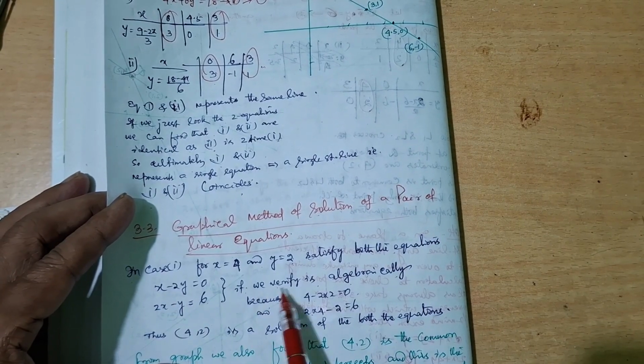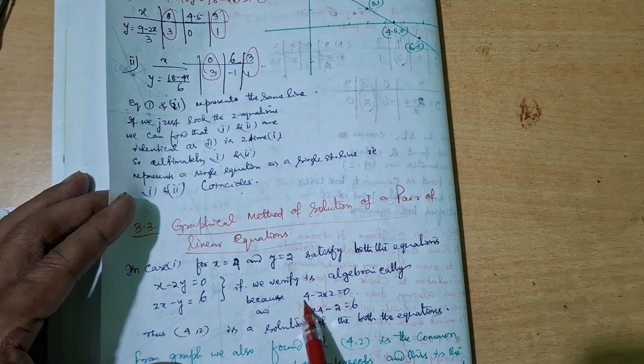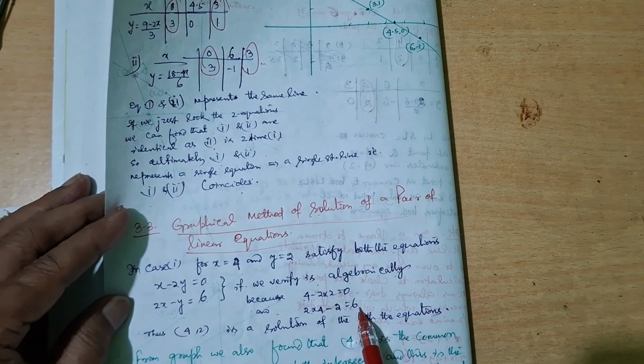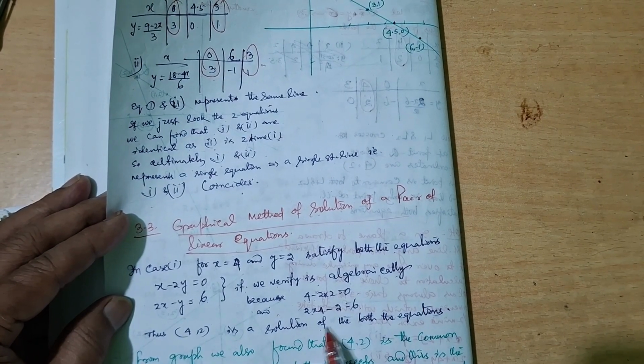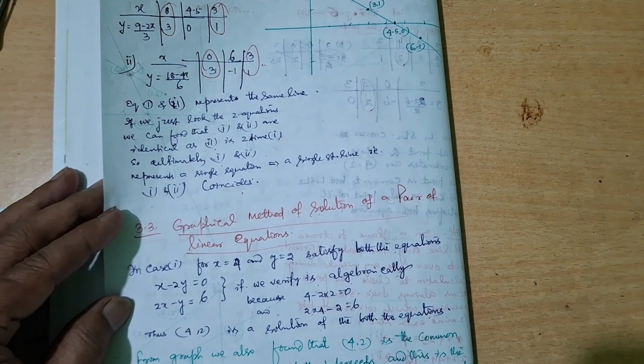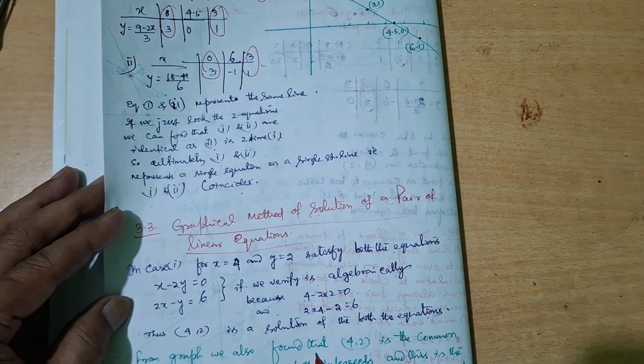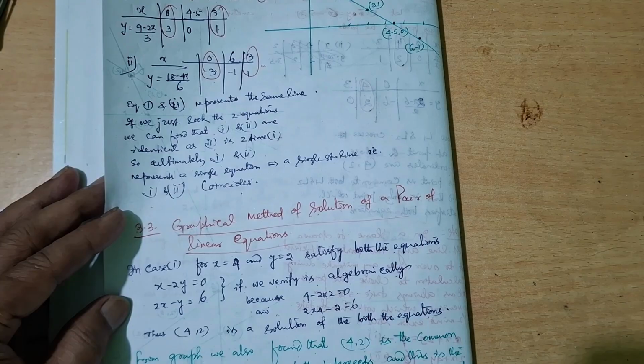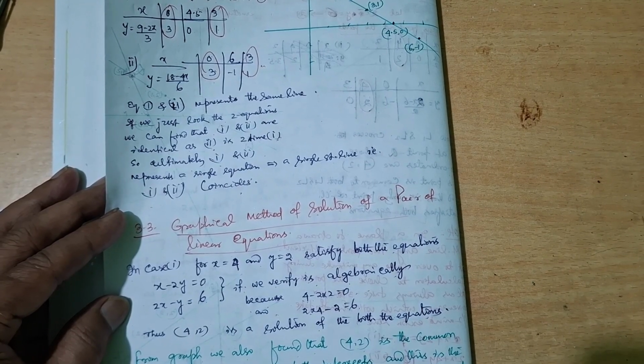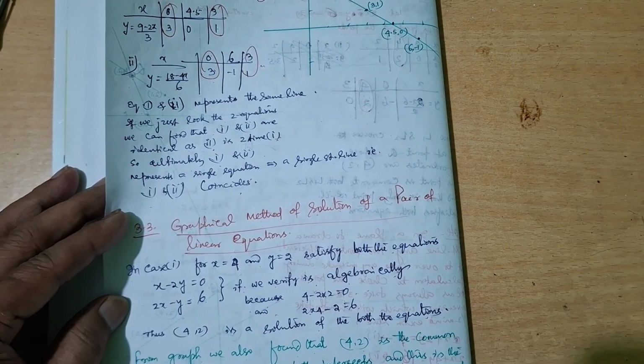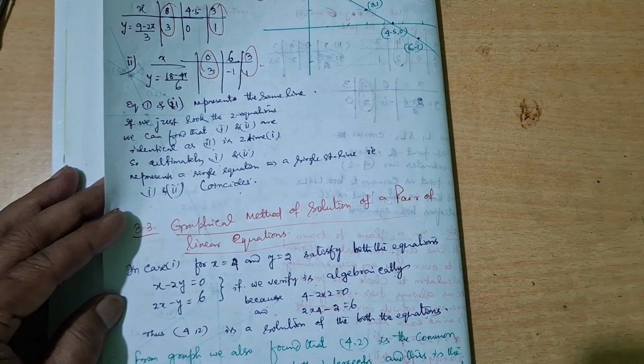Now if we verify algebraically, 4 minus 2 into 2 is equal to 0, and 2 into 4 minus 2 is 6. Thus (4, 2) is the solution of both the equations. From the graph we also found that (4, 2) is the common point where both lines intersect, and it is the one and only one solution.